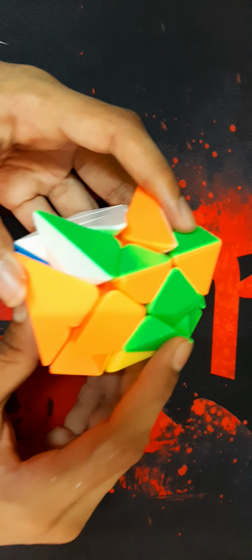Okay, nothing is matched. We have to make a plus sign, right? But to make a plus sign, I think it's a little bit trickier also. But time to time, by practicing, you can solve it easily.